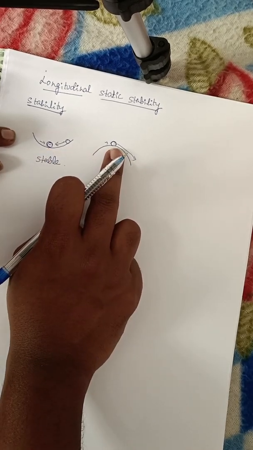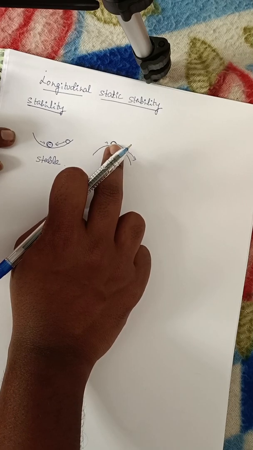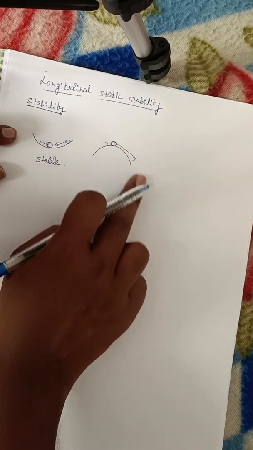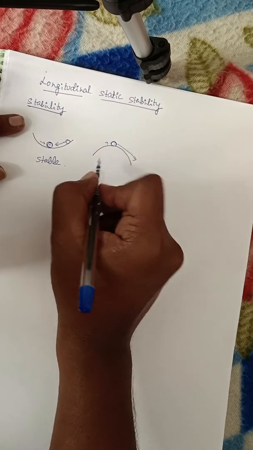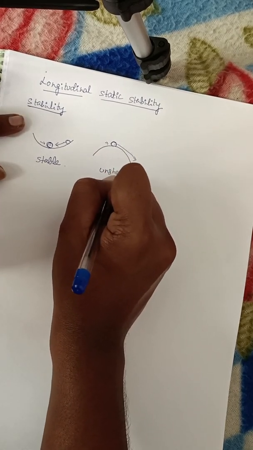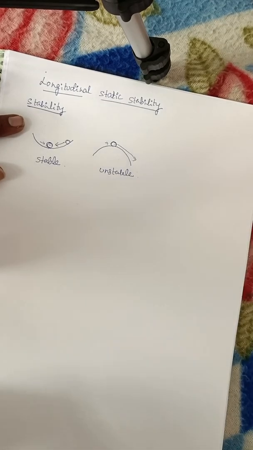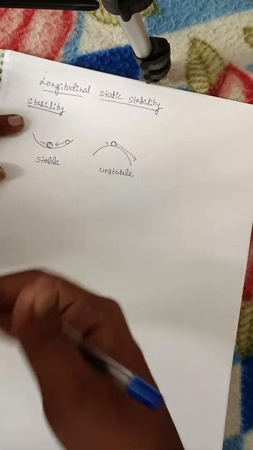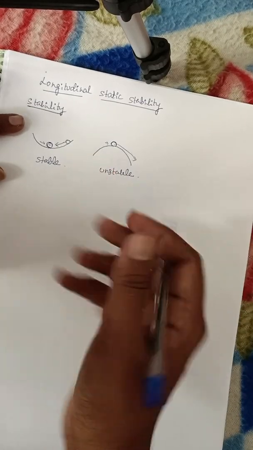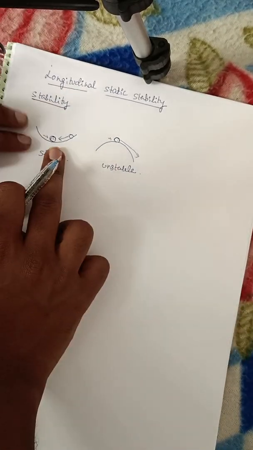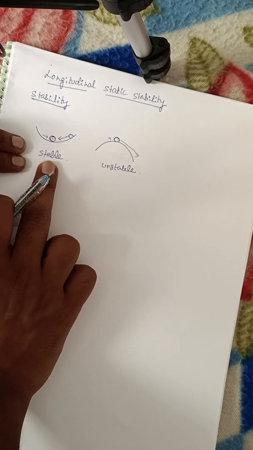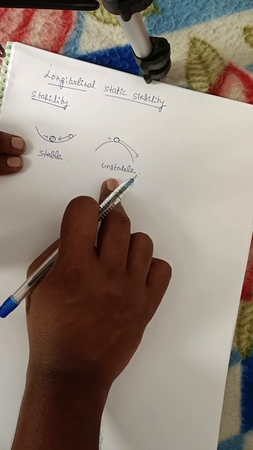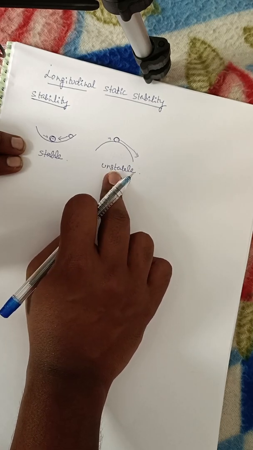Here, if I give a small disturbance, it will not come back; it will go away from the equilibrium position. This condition is called unstable. So stability is the response of an aircraft or any body to a disturbance. If it tends to come back to its original position, that is the stable condition. If it tends to go away from the equilibrium position, that is the unstable condition.